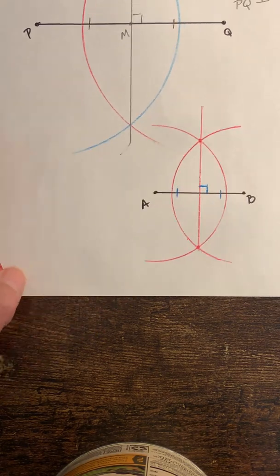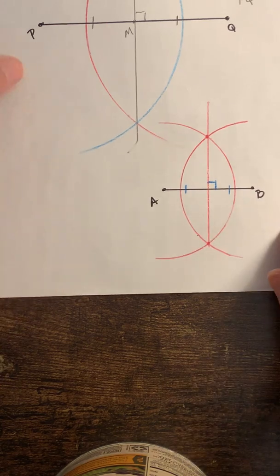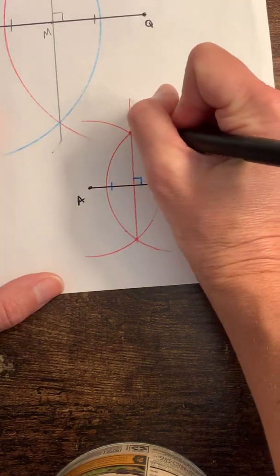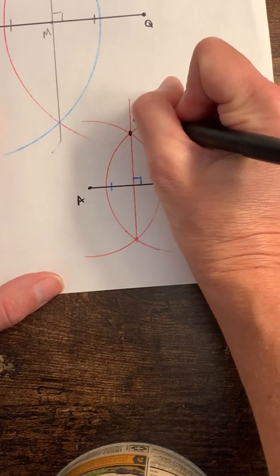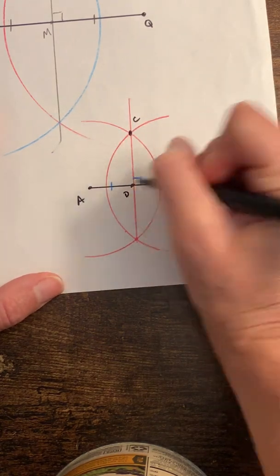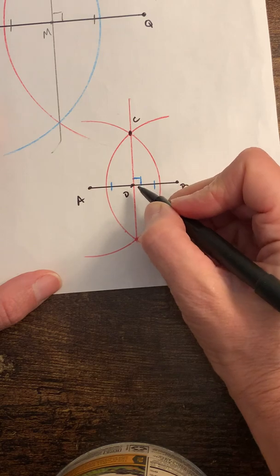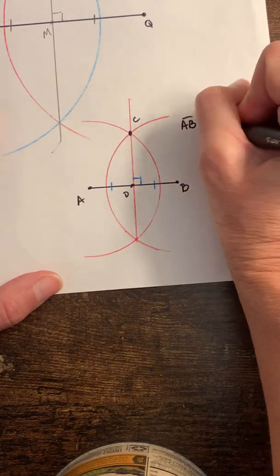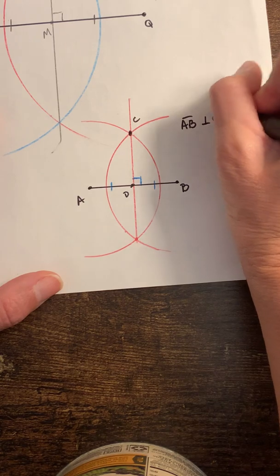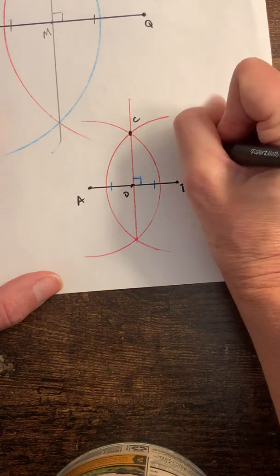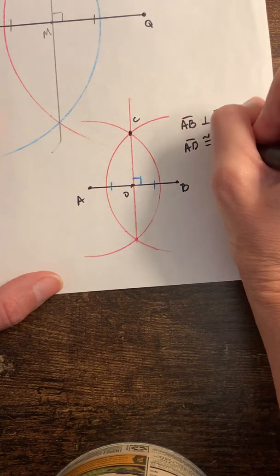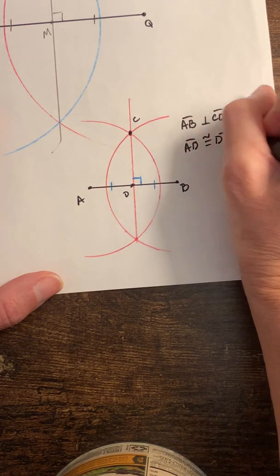And then if you were to write the proper notation for this, we have to put some information in here. Let's call that C, and the intersecting part of the segment will be D. So we could say that segment AB is perpendicular to segment CD. We could also say that segment AD is congruent to segment DB.